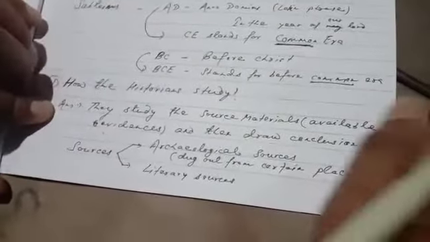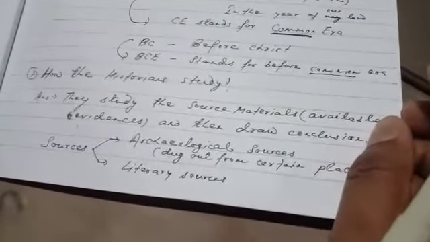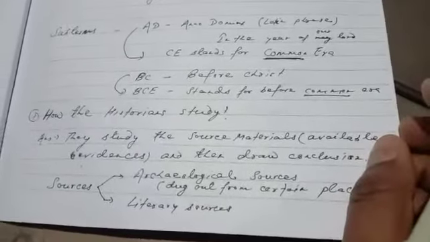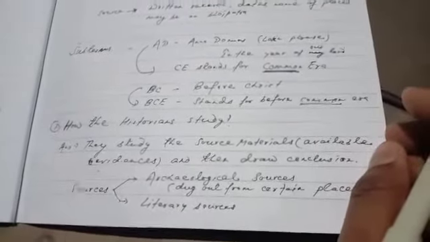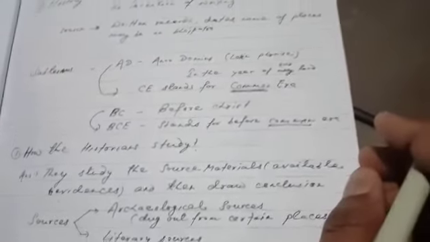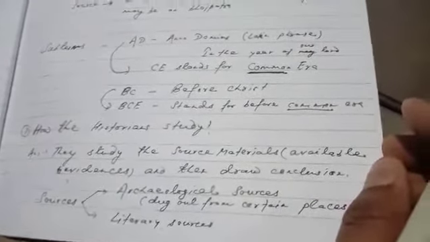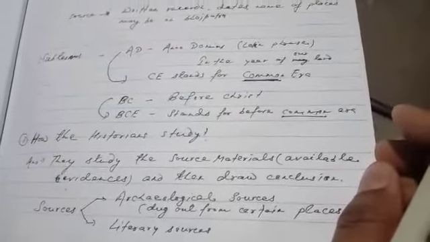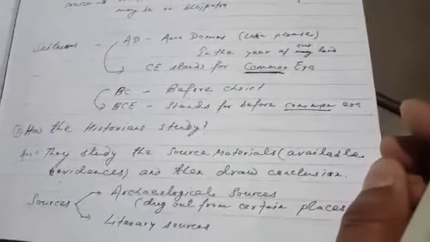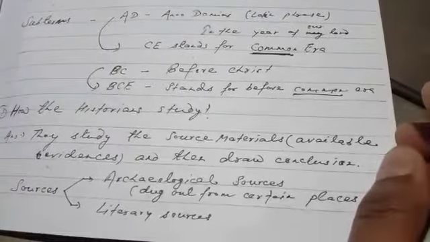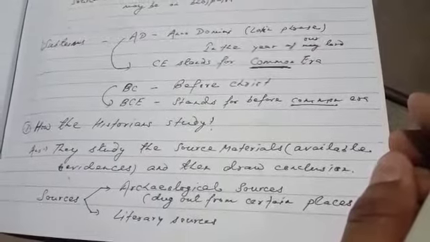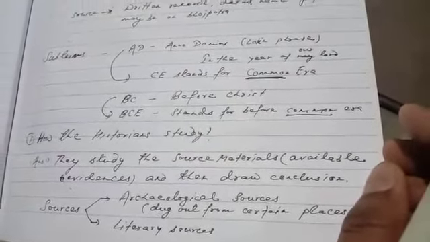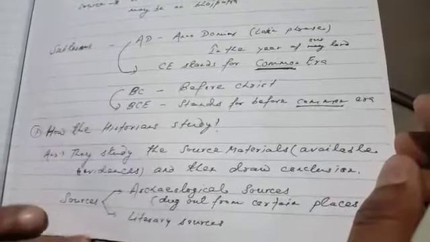Students, different historians may have different views regarding a particular event. Suppose there are 5 historians and they have to describe one event, they may have 5 different views. For this I would like to tell you a story. You may have heard that Ashoka the Great killed his 99 brothers.